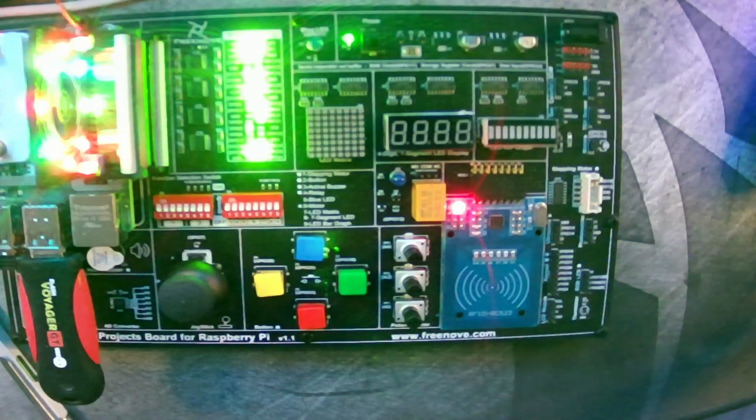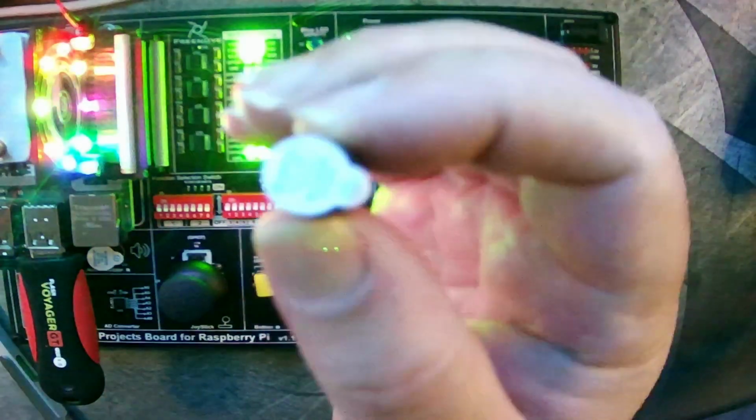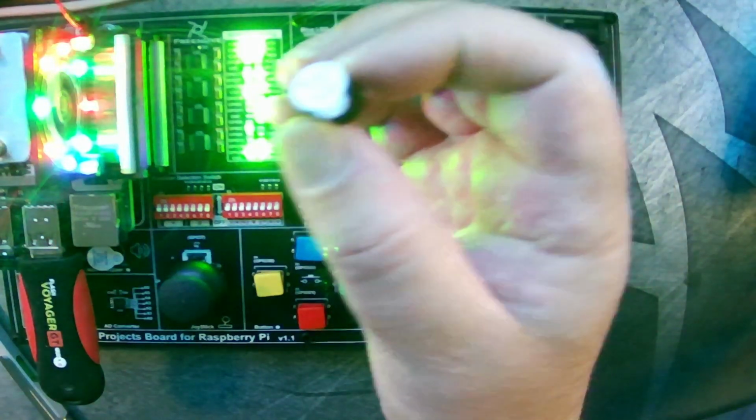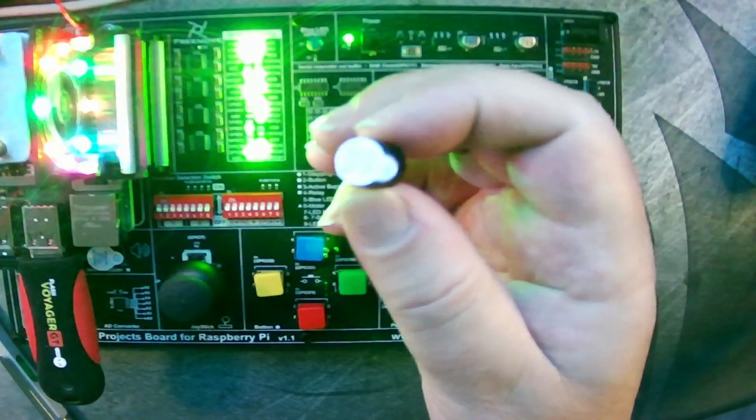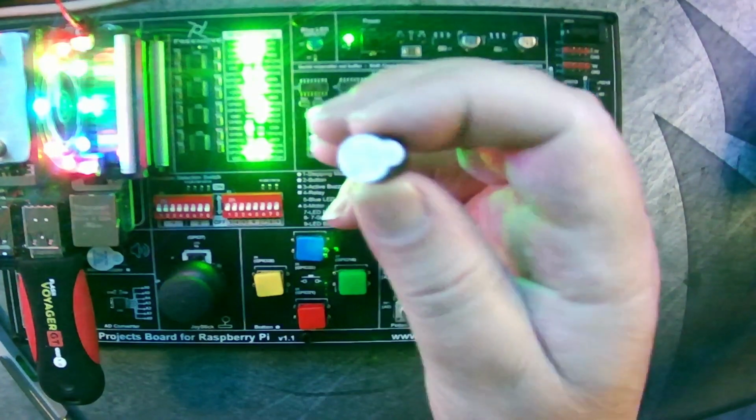I'm going to show you the active buzzer first. This is what we're going to be doing in this video. In the next video we'll do the passive buzzer. All right, I'm going to just show you the differences so you know. The active buzzer, you see that, has got a label over it. You can't quite see that.